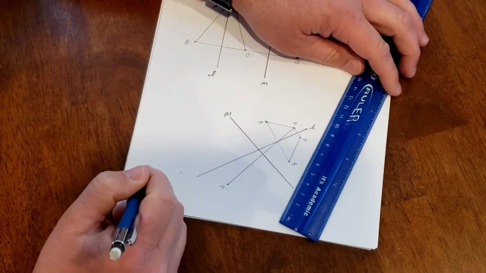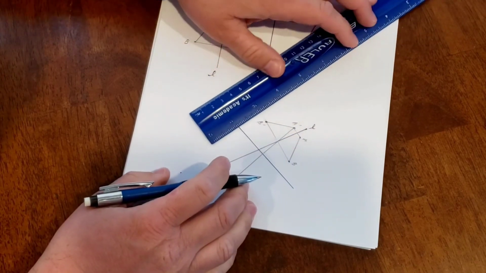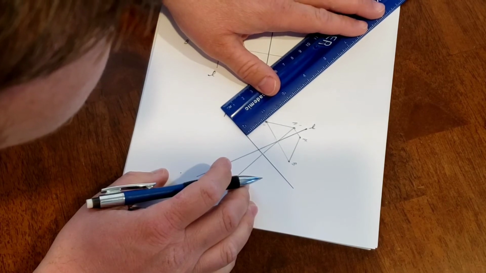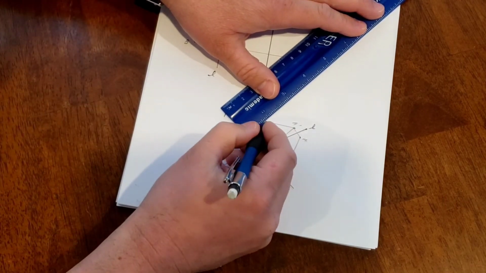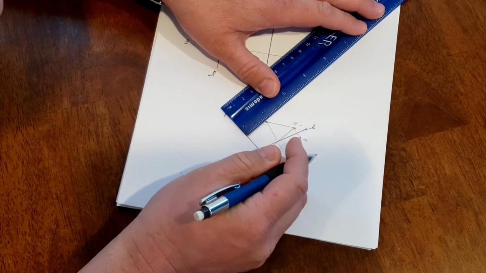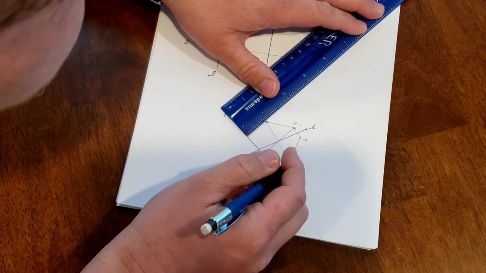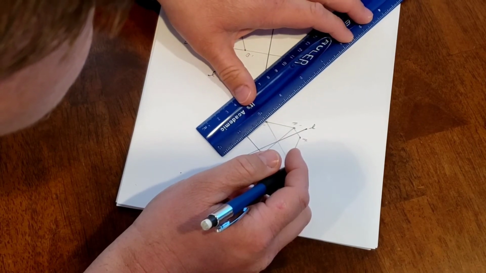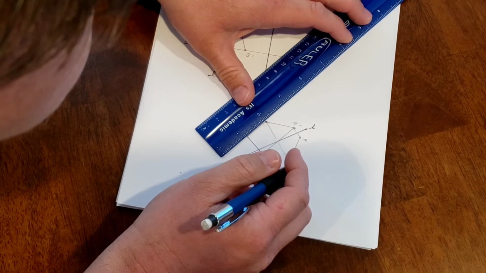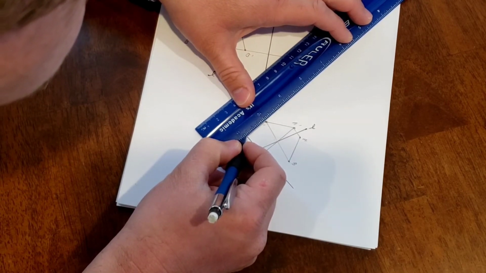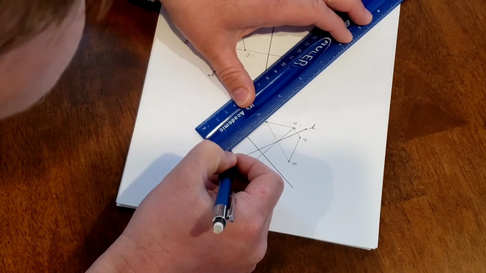Again, ignore line L. Now let's try B prime. So that's where it's perpendicular to line M. And that's how far it's going to be. And so, right about there.